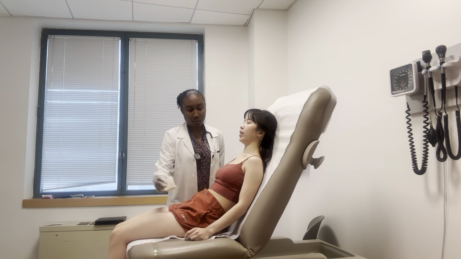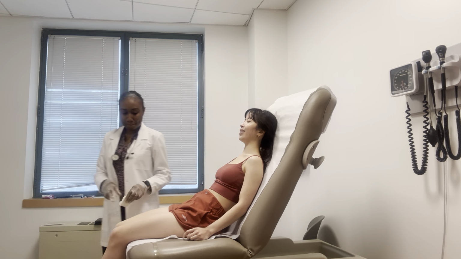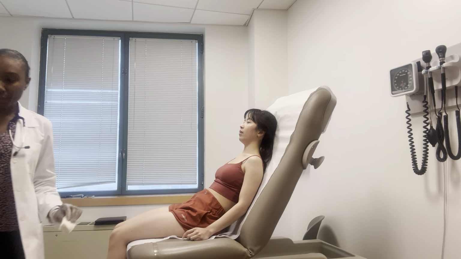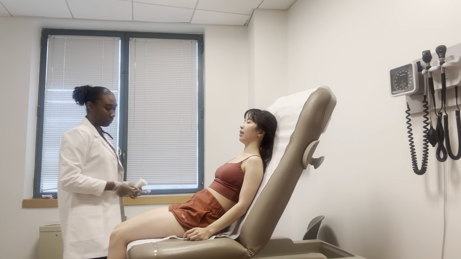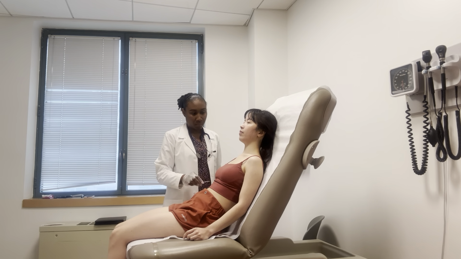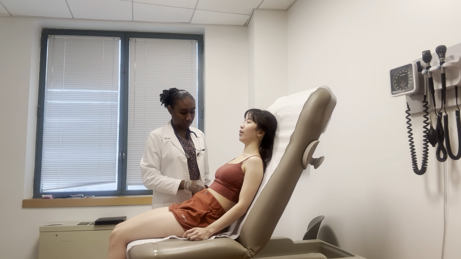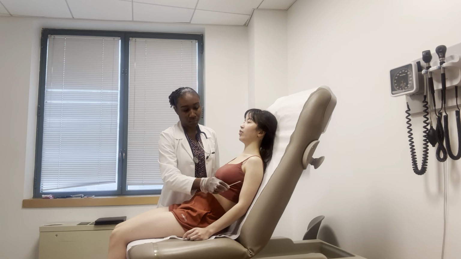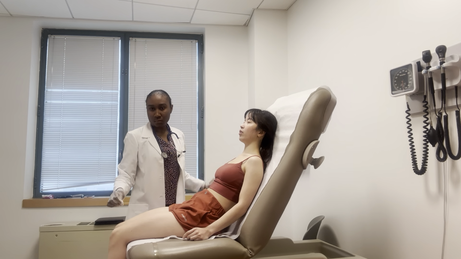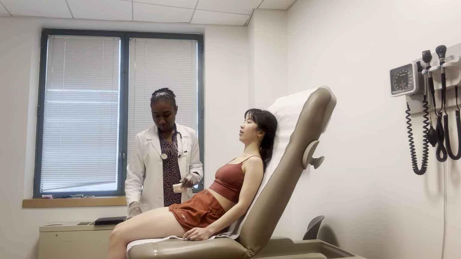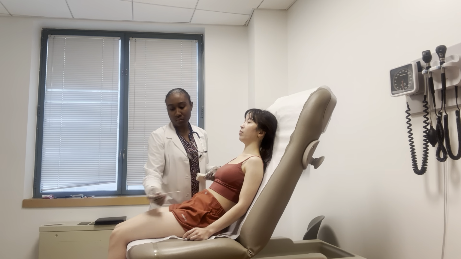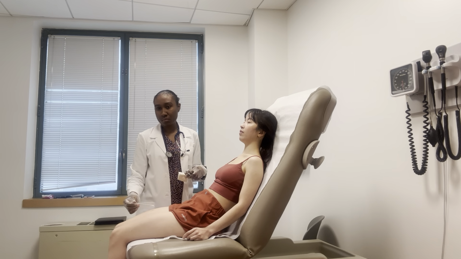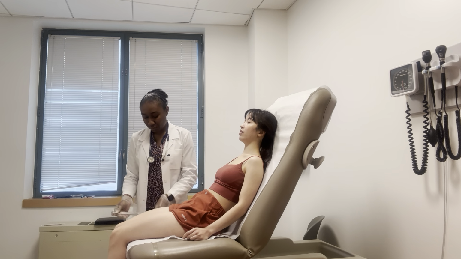Light to my right arm, light to my left arm, light to my right leg, light to my left leg. Okay. Sharp to my right arm, sharp to my left arm, sharp to my right thigh, sharp to my left thigh. Dull to my right arm, dull to my left arm, dull to my left thigh, dull to my right thigh. All right.